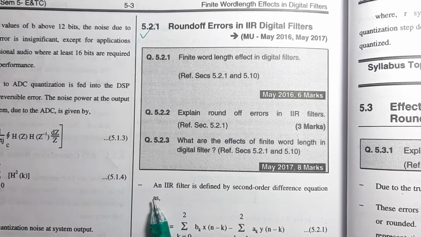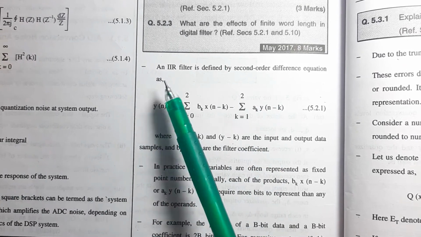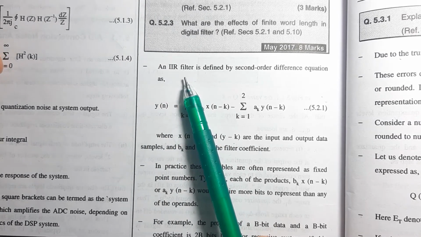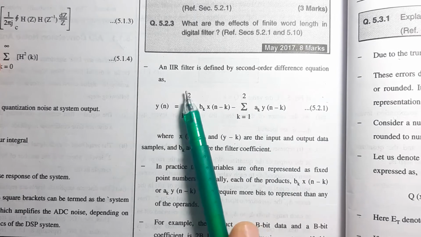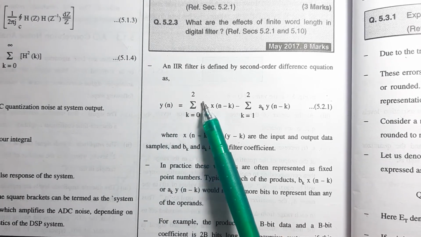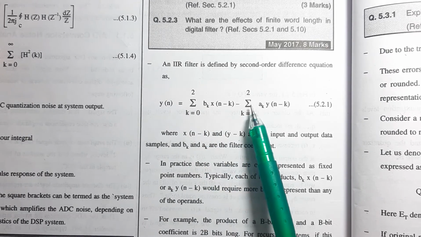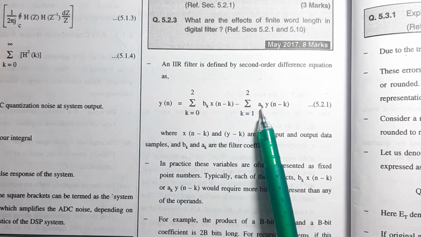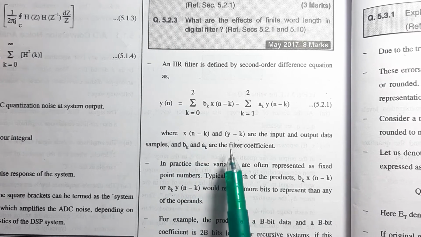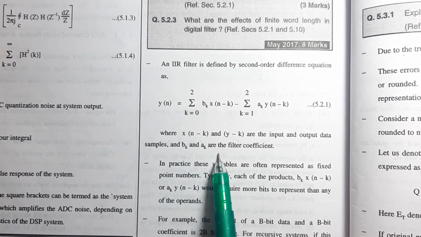Now, first of all let us discuss round off errors. We have taken a sample IIR, infinite impulse response filter, which is defined by a second order difference equation as y of n equals summation k equals 0 to 2 b of k x of n minus k minus summation k equals 1 to 2 a of k y of n minus k, where x of n minus k and y of n minus k are the input and output data samples, and b of k and a of k are the filter coefficients.